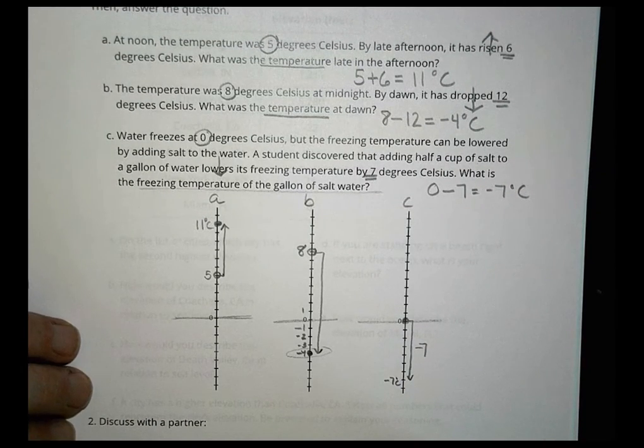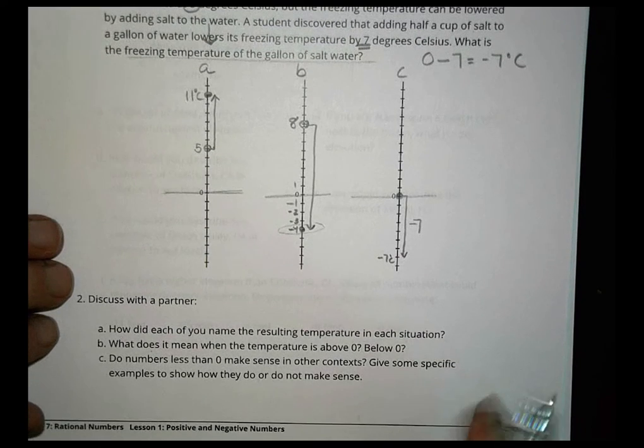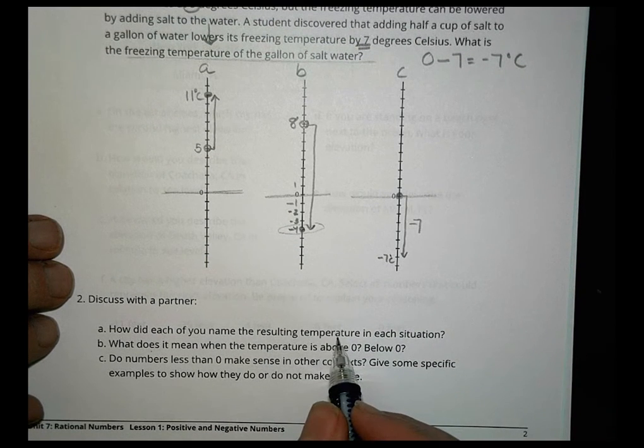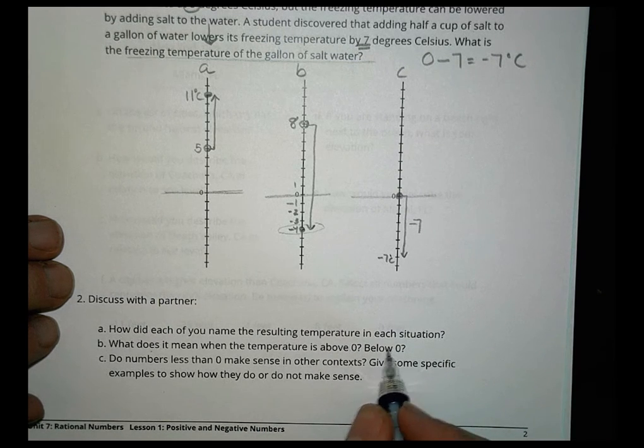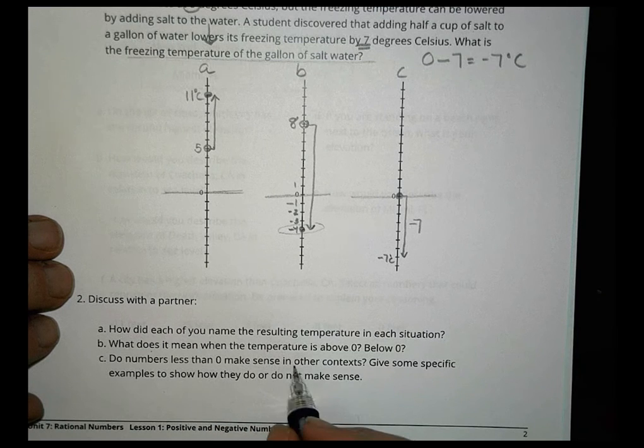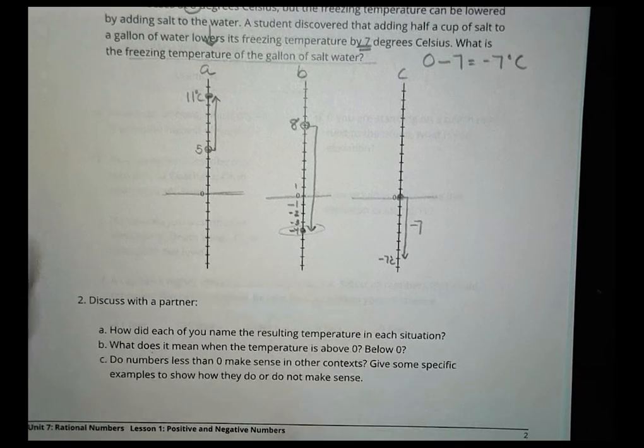So the thing they want you to talk about next with your partner is, how did each of you name the resulting temperature in each situation? Like, what did you call it? And what does it mean when a temperature is above 0 or below 0? And do numbers less than 0 make sense in other contexts? Like, can you use numbers that are less than 0 in other situations?